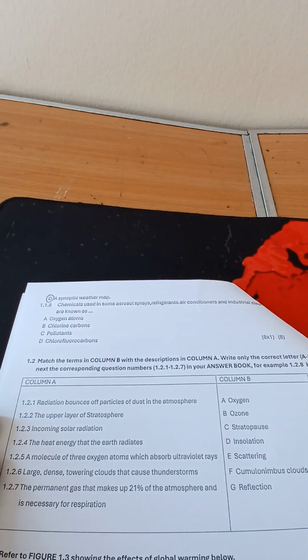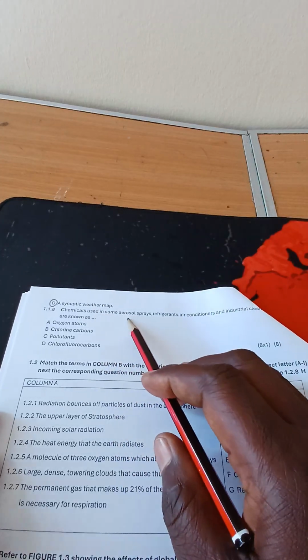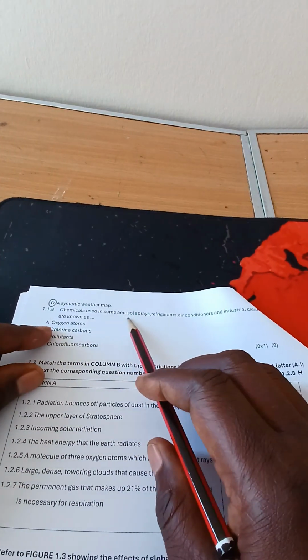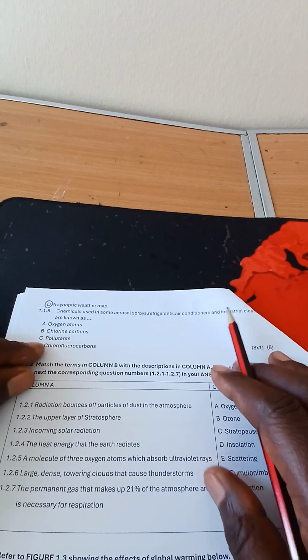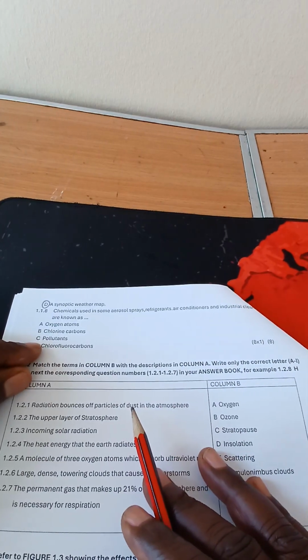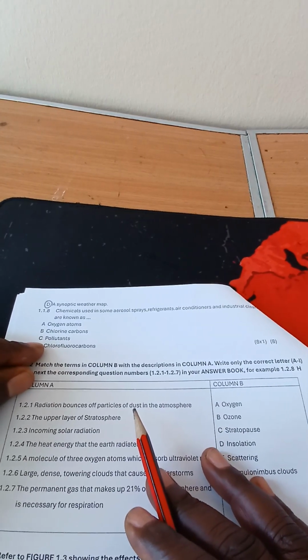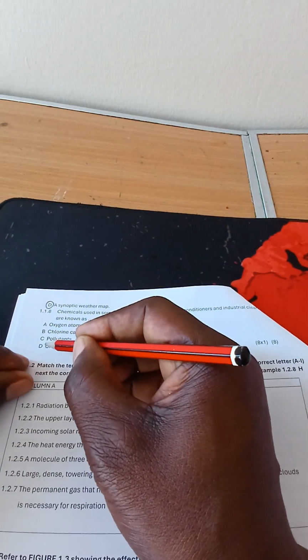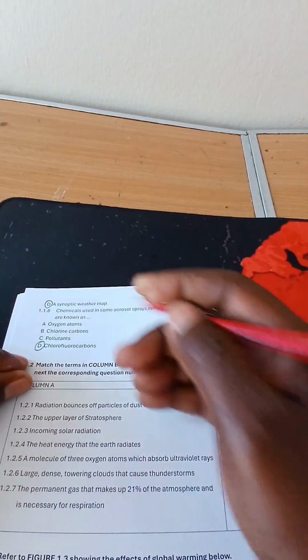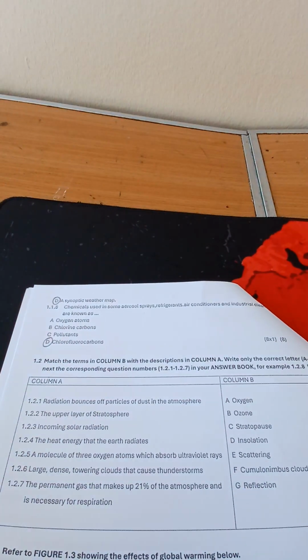The last one, chemicals used in some aerosol sprays, refrigerants in air conditioners, and industrial cleaning. What do we call that chemical? That is the CFCs, or the chlorofluorocarbons. We call it the CFCs.